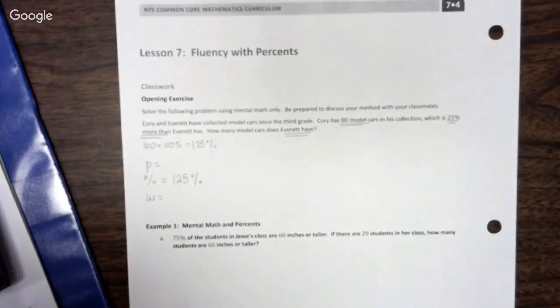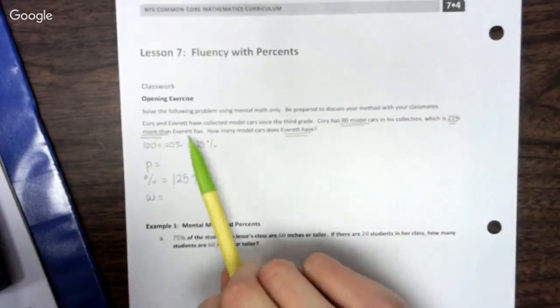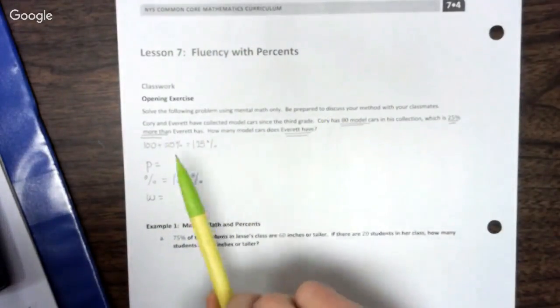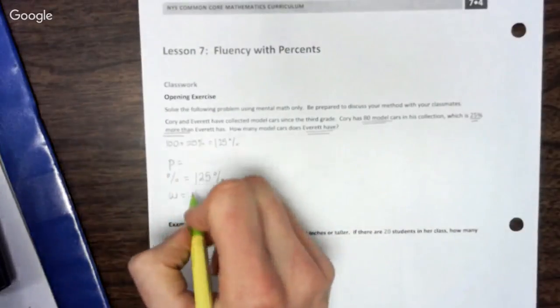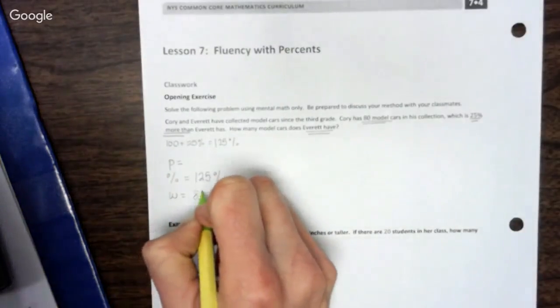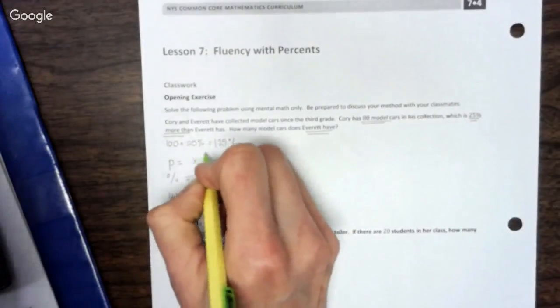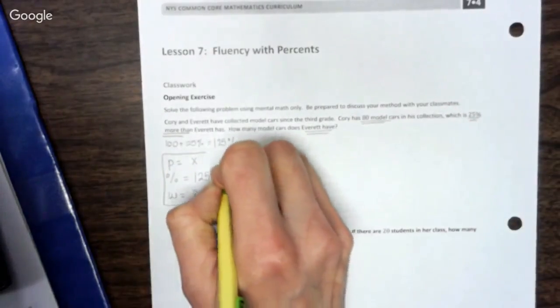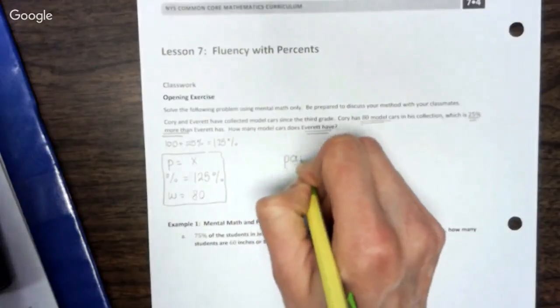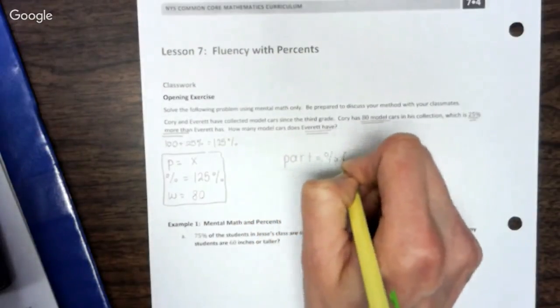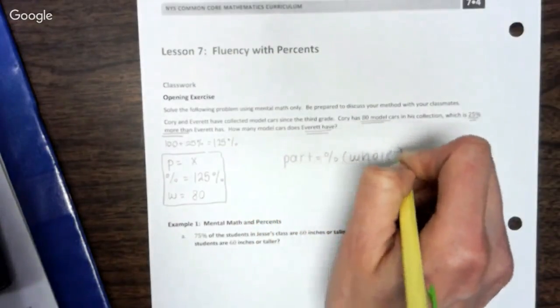We're talking about Corey and Everett, and we want to know what is the part and what is the whole. Since he has 25% more than Everett, that means Corey has more than Everett. So we're going to put Corey as our whole because we're comparing it to Corey, and our part is going to be Everett. All right, so let's set up part, percent, whole.